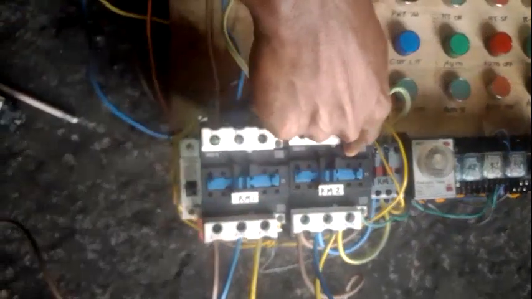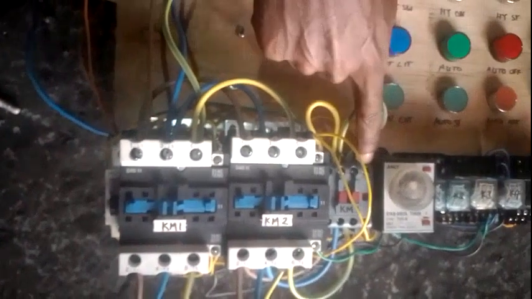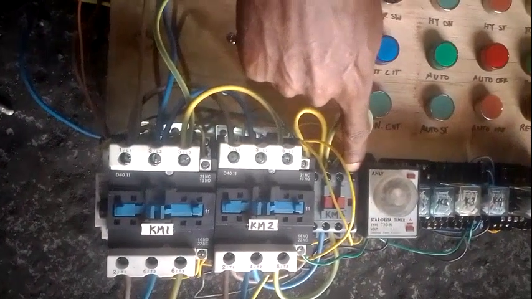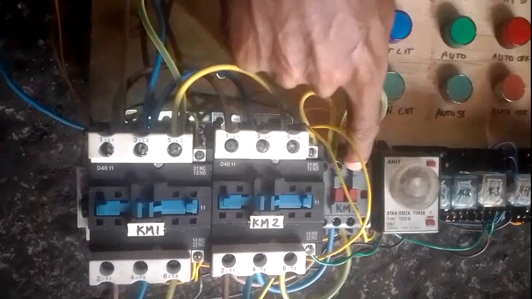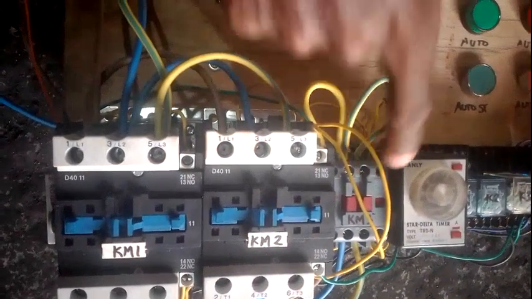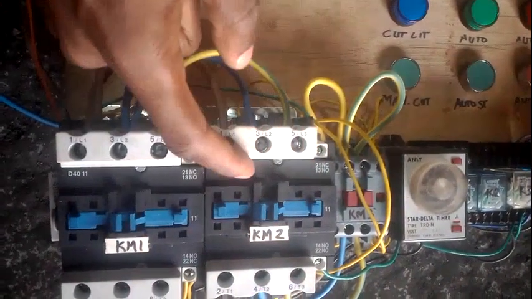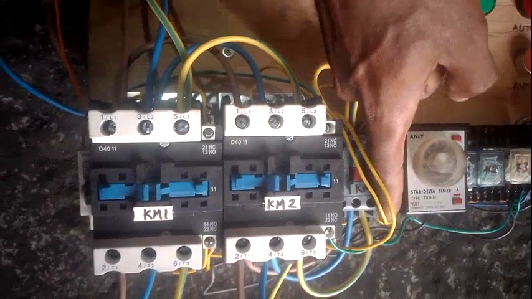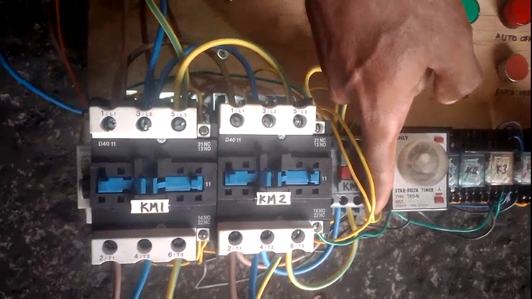How do you achieve this? You have a normally closed contact on the delta contactor. You also have a normally closed contact on the star contactor. So when the star has not been started, the connection to the delta is through the normally closed of the star.